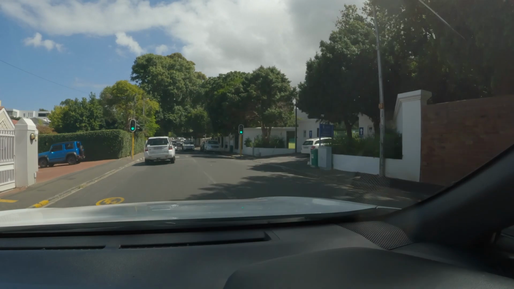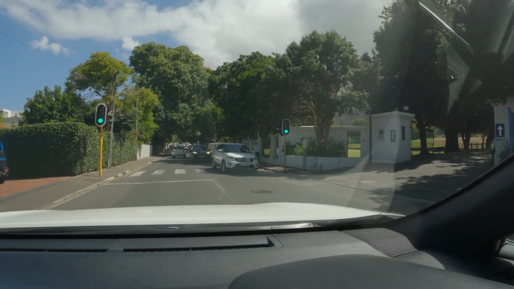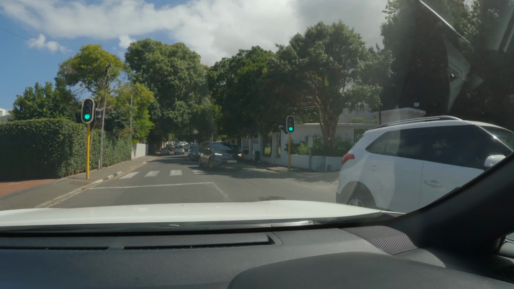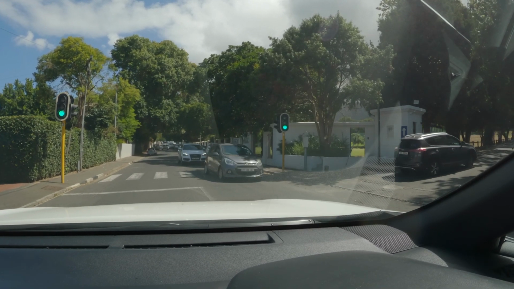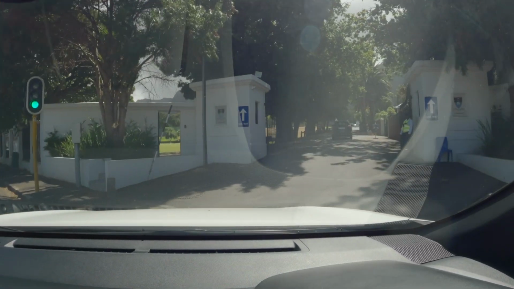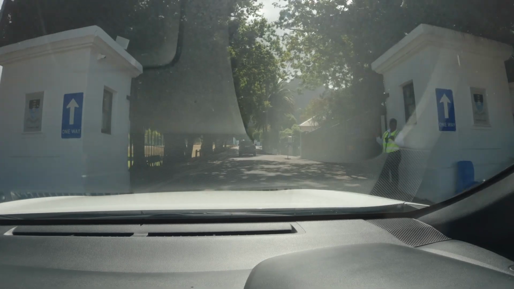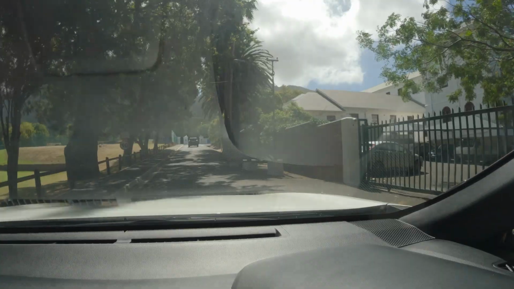So this is the bottom entrance. I never used to drive in here when I was young. Is he flashing me? No. Sorry, I think that person was actually letting me go. Thank you. Up we go. Okay, the lady was looking at me, but I kind of just drove past her.